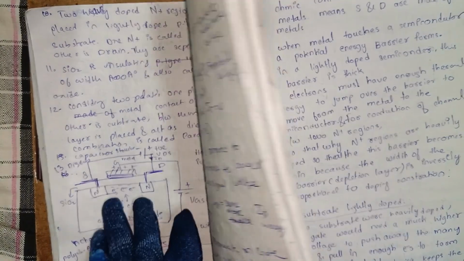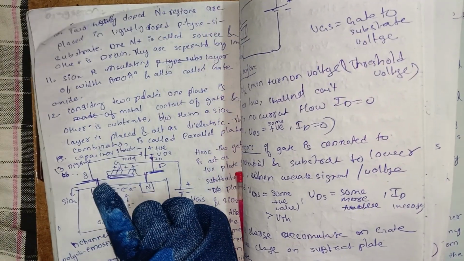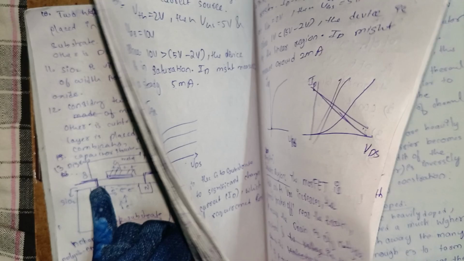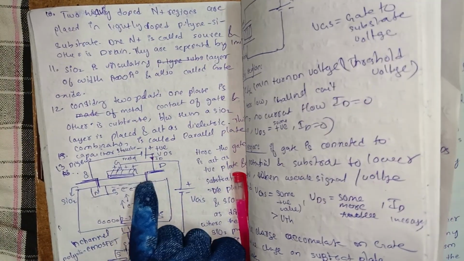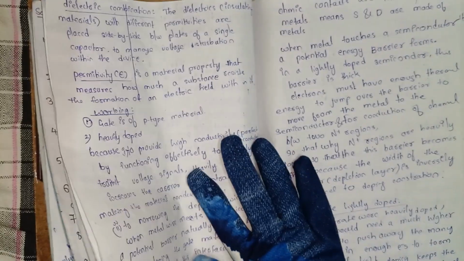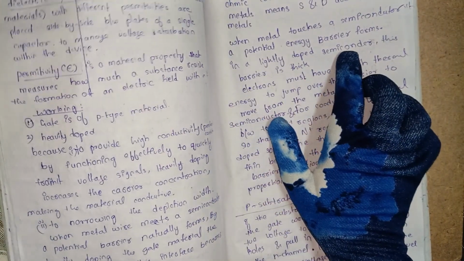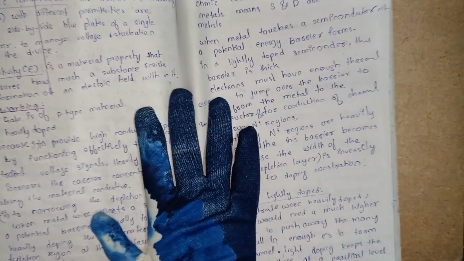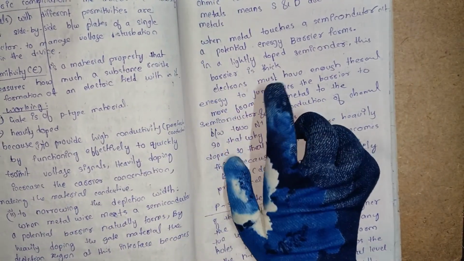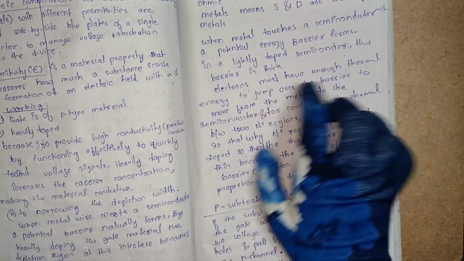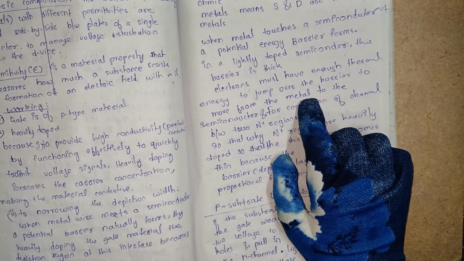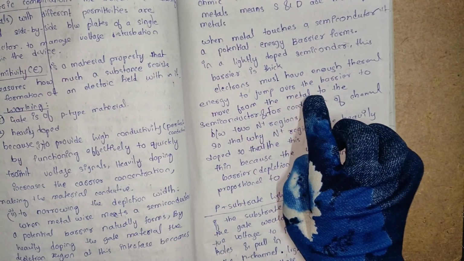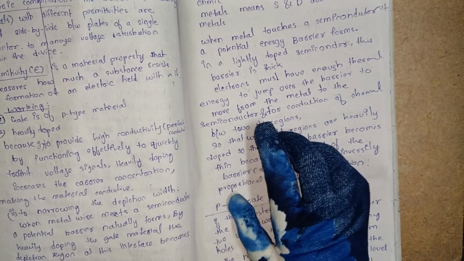So the potential energy barrier forms. Here the potential energy barrier will form, here and here. In a lightly doped semiconductor, meaning the p-type substrate, this barrier is thick. Electrons must have enough thermal energy to jump over the barrier to move from the metal to the semiconductor, meaning from the n region to the p substrate.